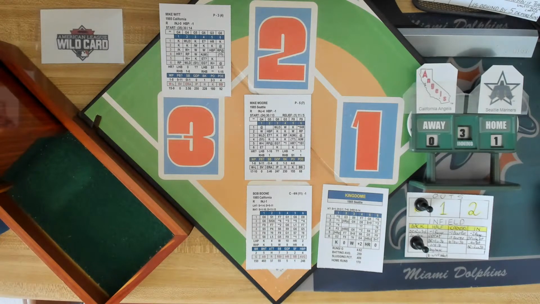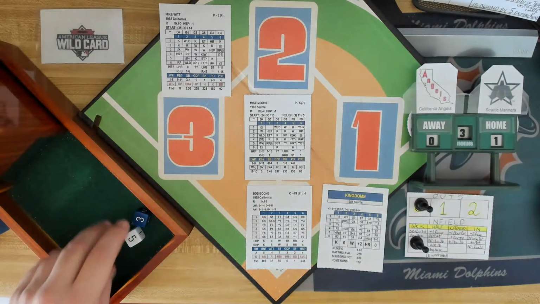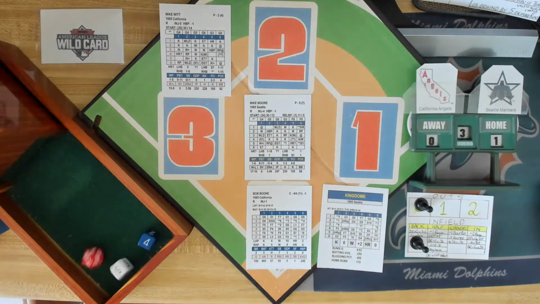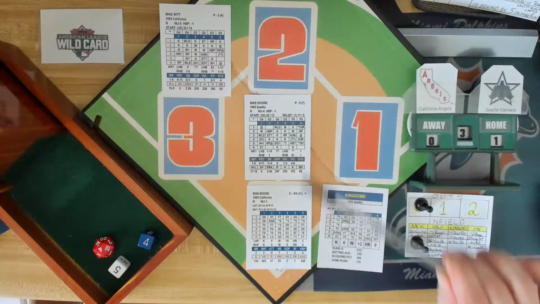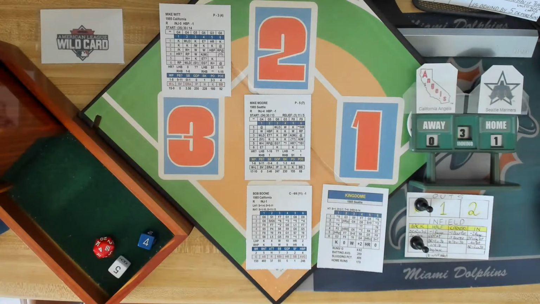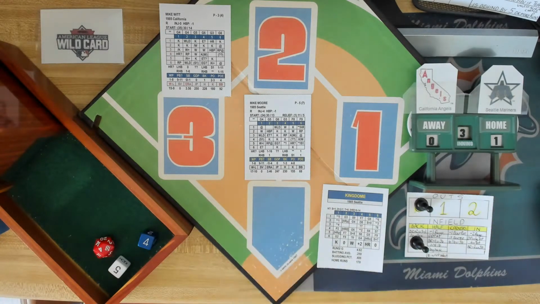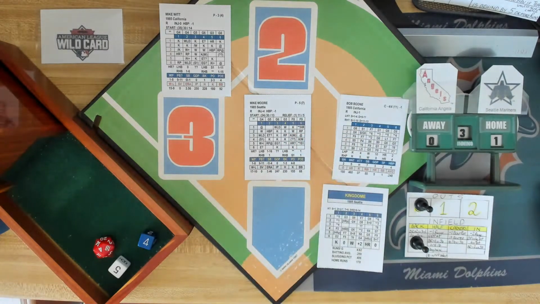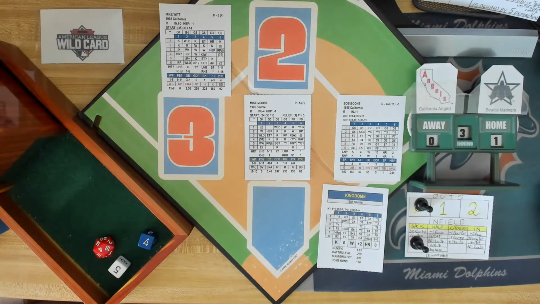Mariners lead 1-0, top of the 3rd. Moore will pitch. That's a 3-5. Error on a grounder. Boone will swing 4-5. That is a ground ball back to Moore. His error rating is a 7. That's a 4. He's going to make an error. Moore bobbles it, then drops it, and Boone is safe at first. That is an error on Mike Moore. E1.